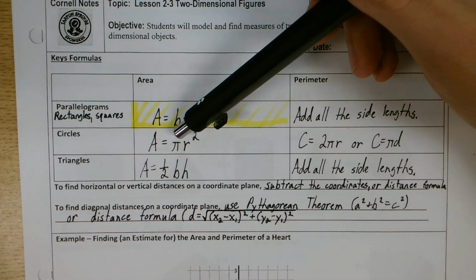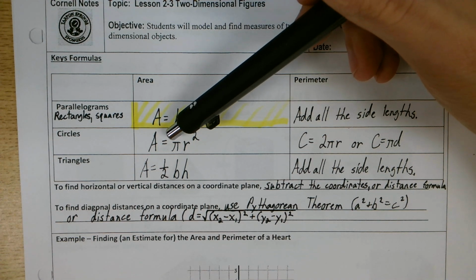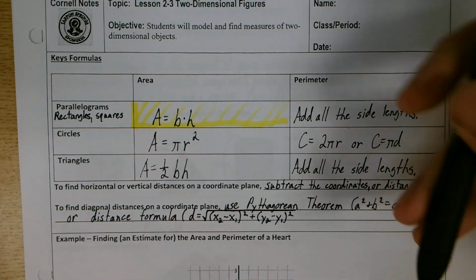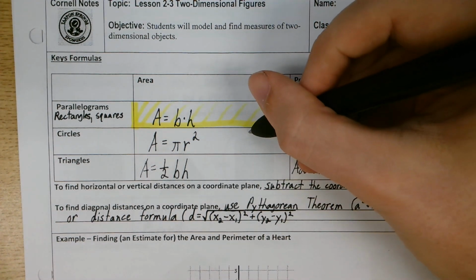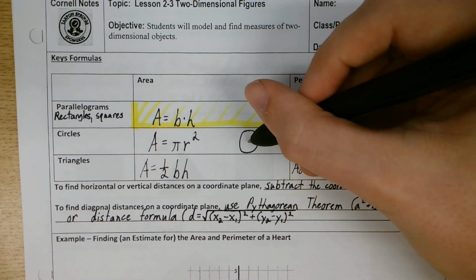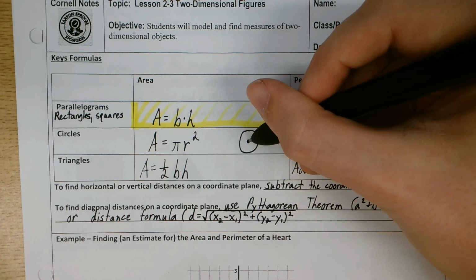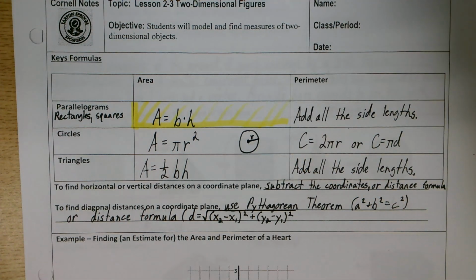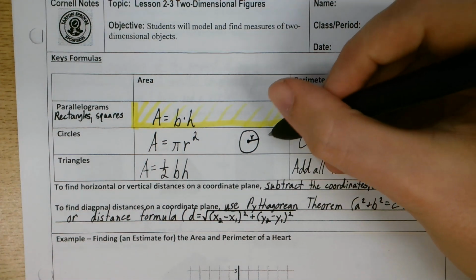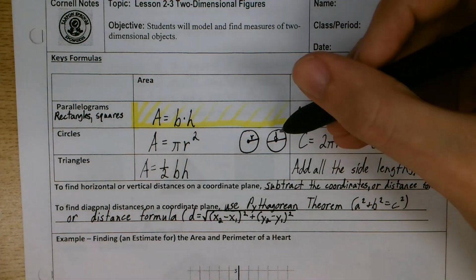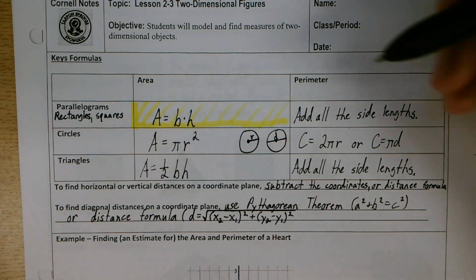Then for a circle, it has a special formula for the area. It is pi times the radius squared. Your circle's radius, just as a reminder, is the distance from the center to the edge. That distance is r. The distance all the way across, through the center of the circle, is called the diameter, d.